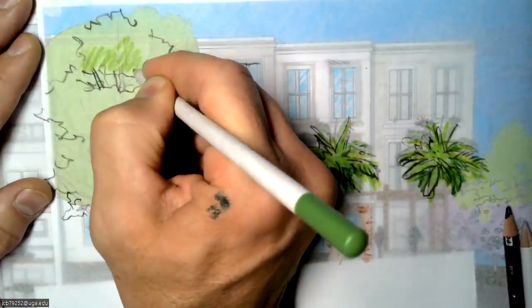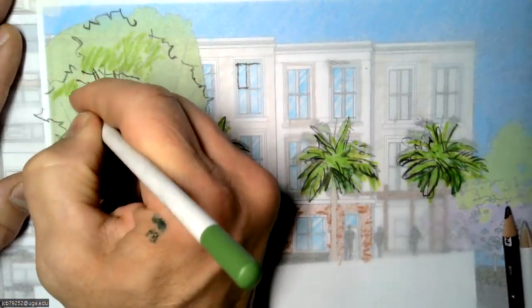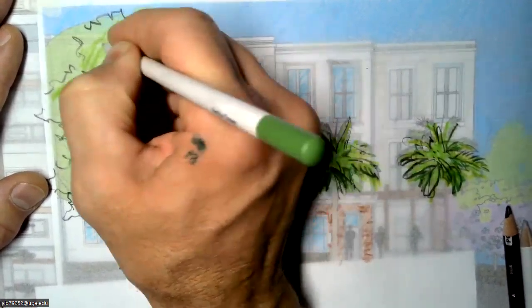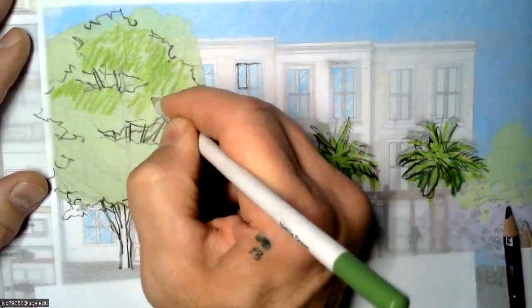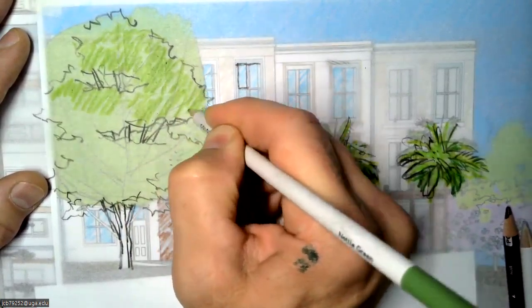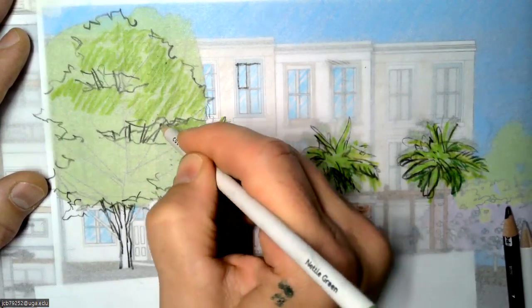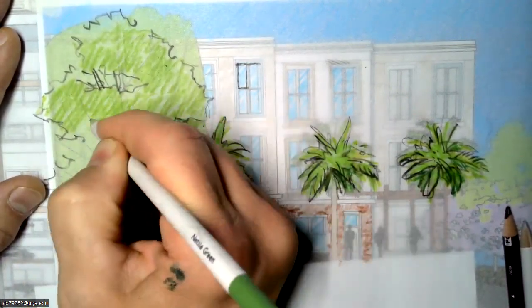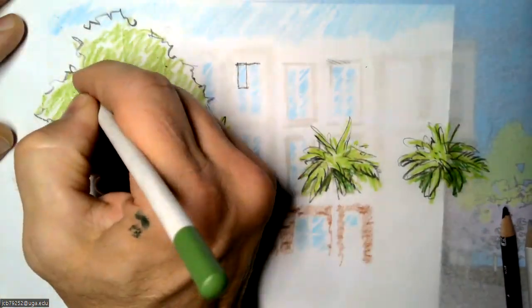What's this guy? Is this a jacaranda or what? The Lotus Regia. You guys know that one? Yeah. Yes. So that's what it's starting to look like.